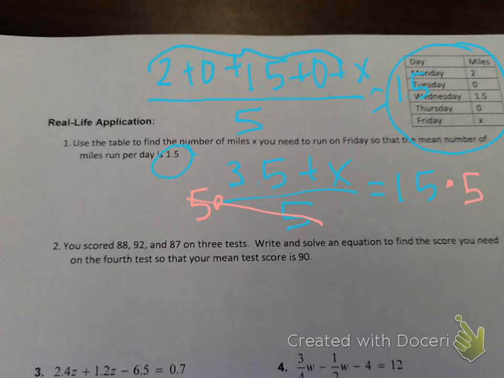And 1.5 times 5 is going to give me 7.5. So 3.5 plus x equals 7.5. So what has to equal x? If I subtract 3.5 off, because that's how much you've already run, x has to equal 4.